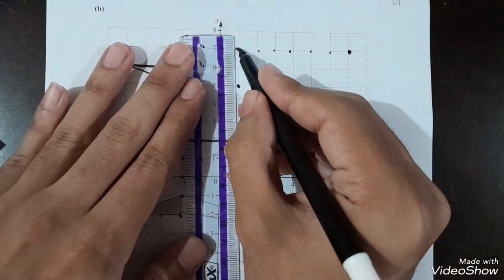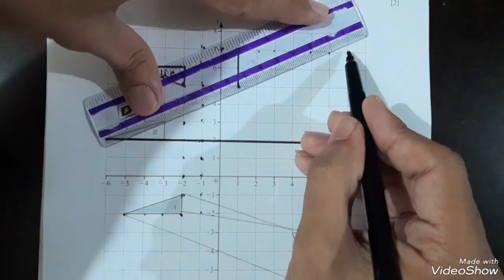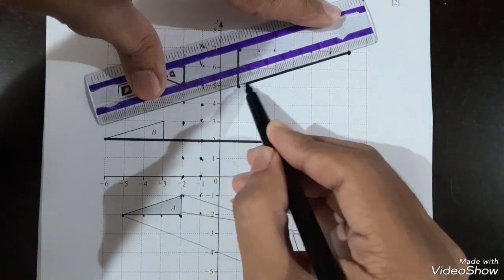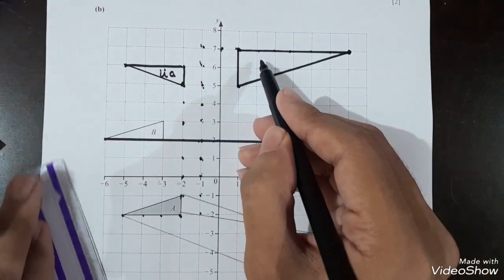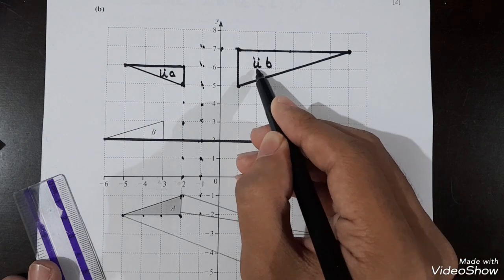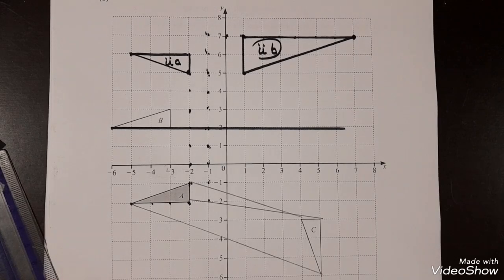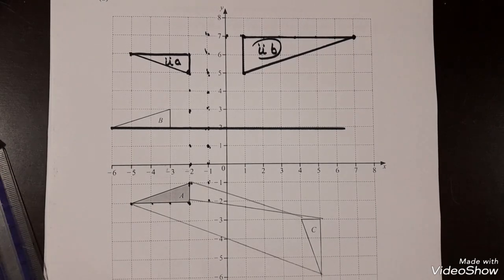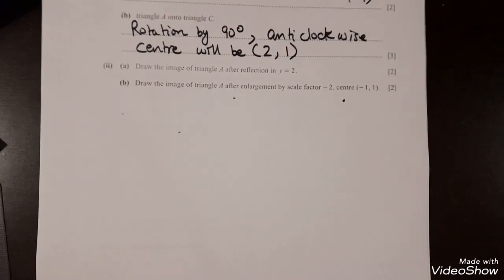So we will do like this, and then like this. So this will be the answer of part 2 of B. So this is how we will calculate the triangle in part 2 of B in question part B.